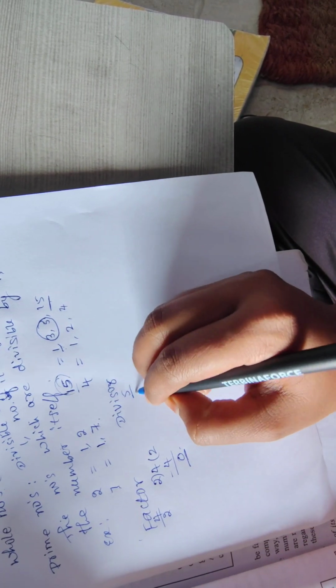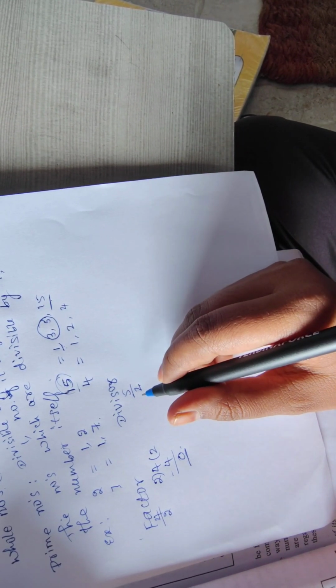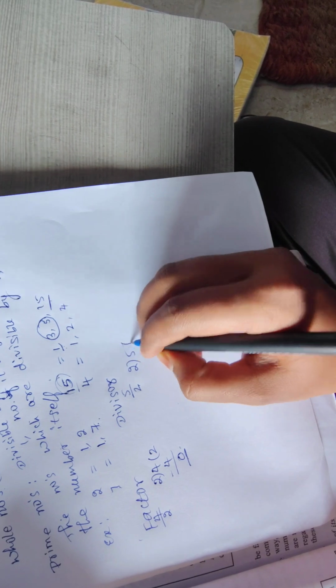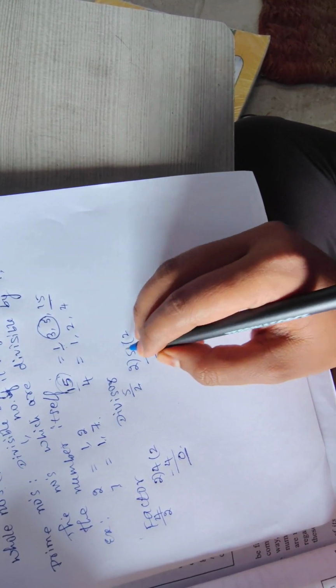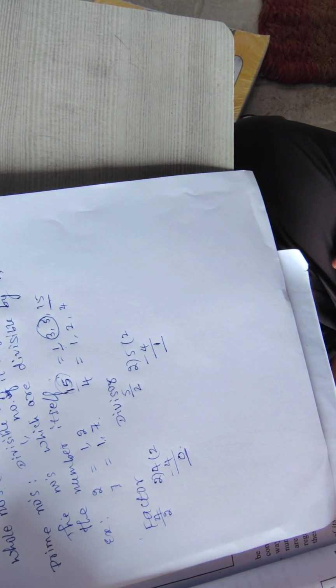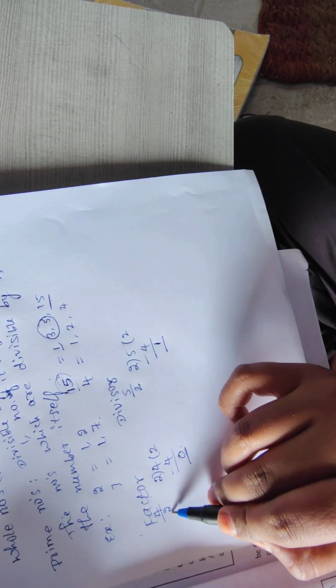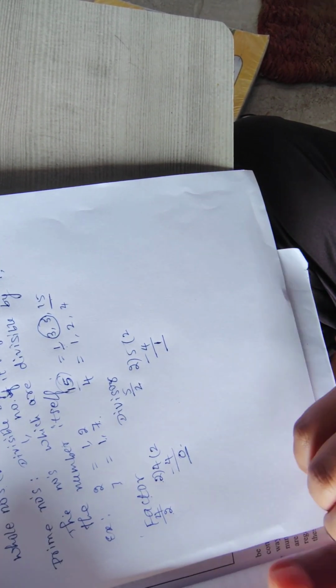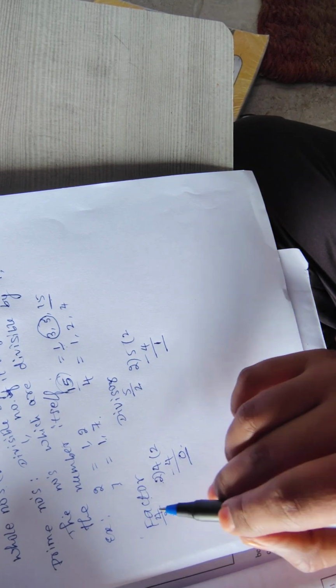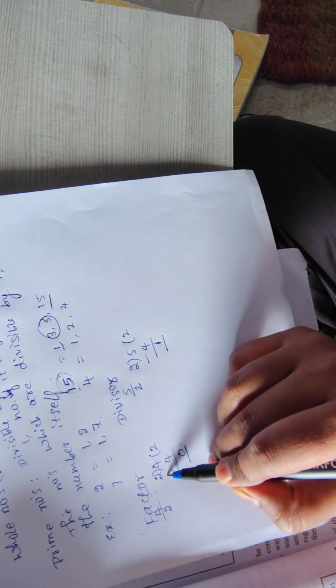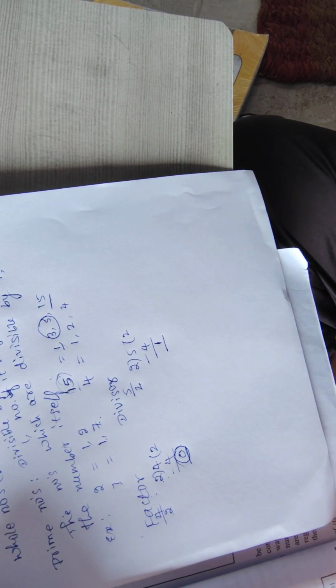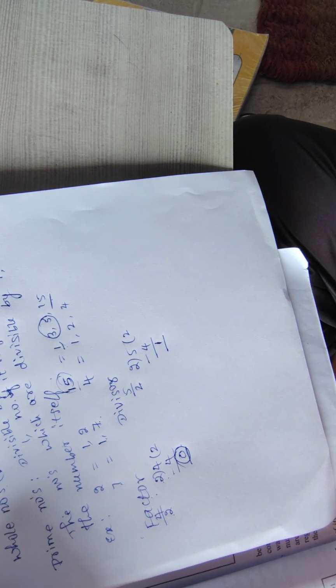But if I take 5 by 2, what happens? 2 2s are 4, so we are left with the remainder 1. Getting my point? A factor is also a divisor, but there is one more special condition for a factor. It should give a remainder of 0.